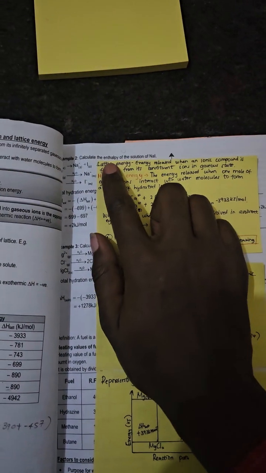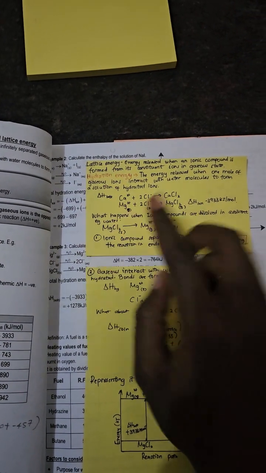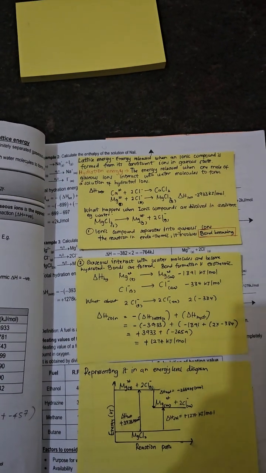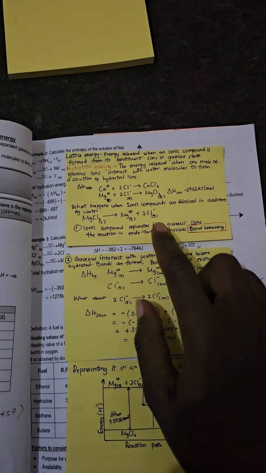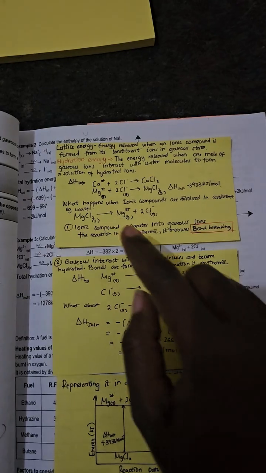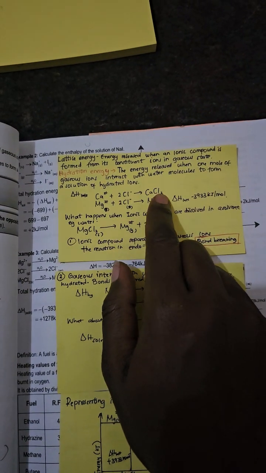So what is lattice energy? Lattice energy is the energy released when 1 mole of an ionic compound is formed from its constituent ions in a gaseous state. An example is an ionic compound like calcium chloride. It is formed when calcium ions combine with 2 chloride ions to form calcium chloride.